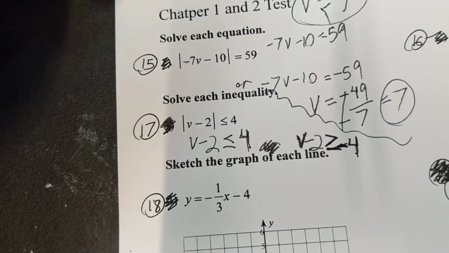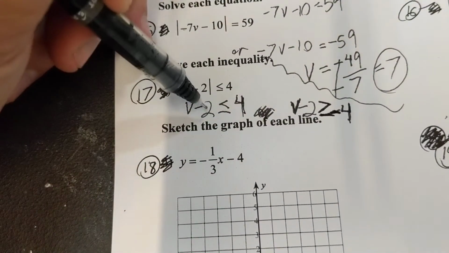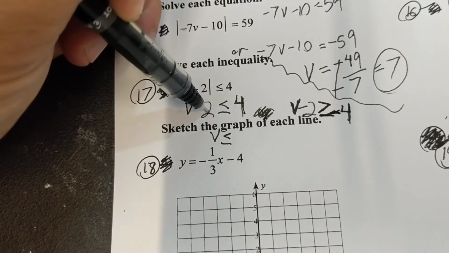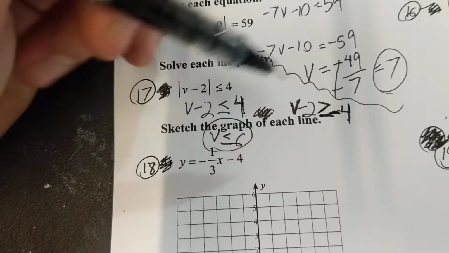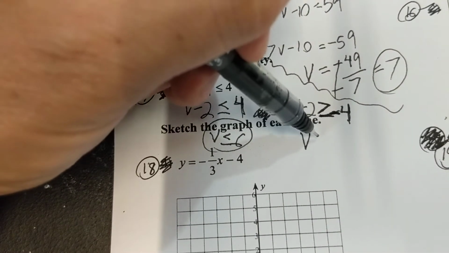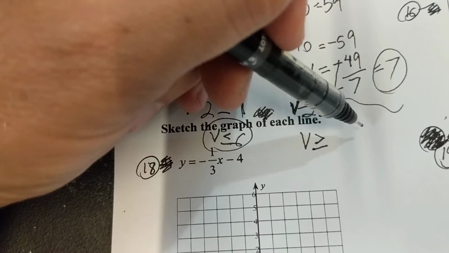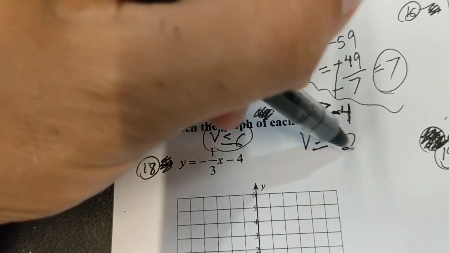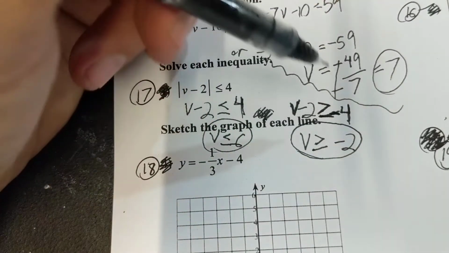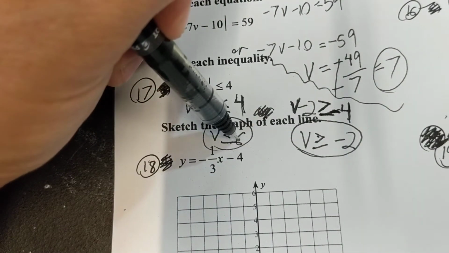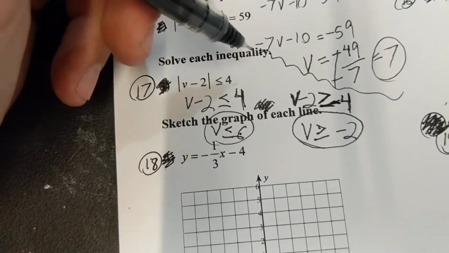Sorry for the mess. We'll solve both of those. If we have this minus 2, we'll plus it, so that's v less than or equal to 4 plus the 2, which is 6. And then plus the 2 here, so we have v greater than or equal to negative 4 plus 2. Negative 4 plus 2 is negative 2. And so now we have bounds here that our v is greater than or equal to negative 2 and less than or equal to 6. It's kind of sandwiched between the two of them.